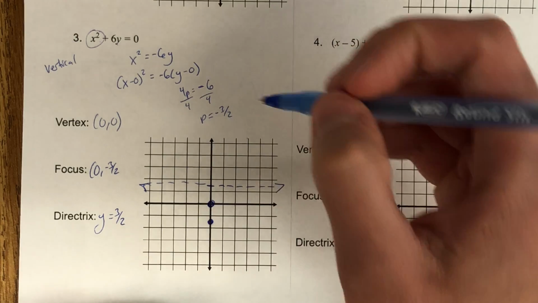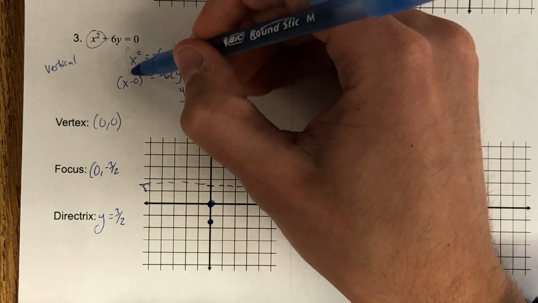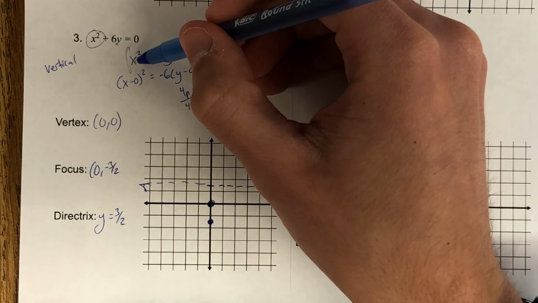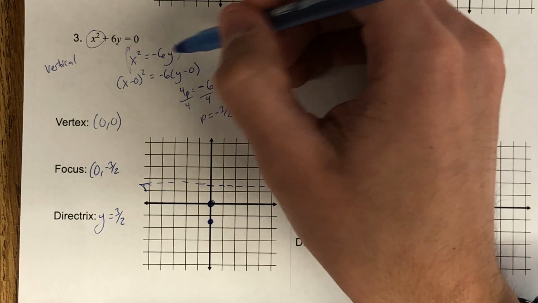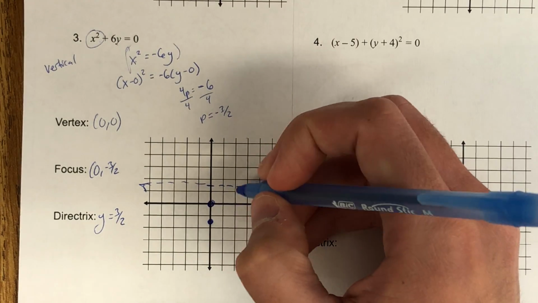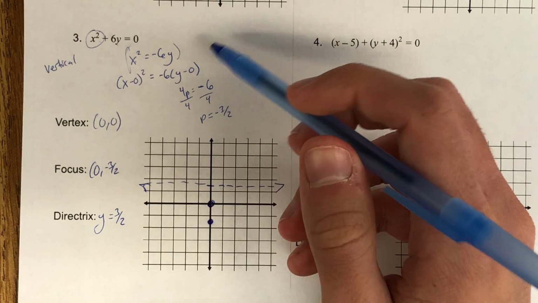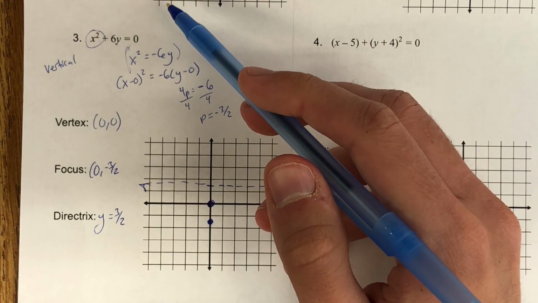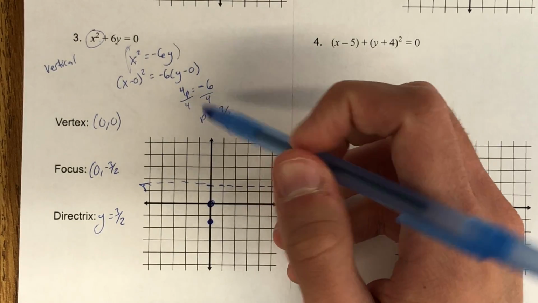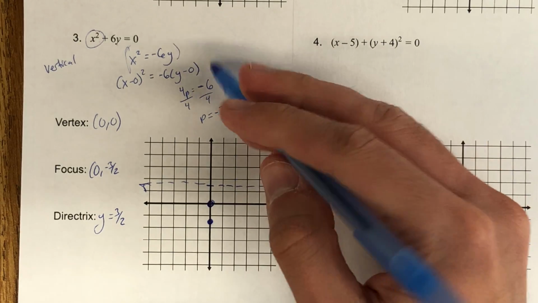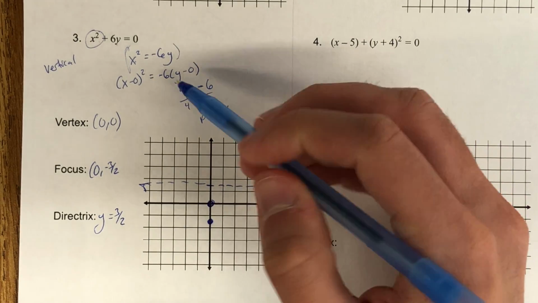And then we can go ahead and plug in some values if you'd like. I'll plug them in up here because that looks easy. Well, we already know it's 0, 0. So let's plug in 1 for x.